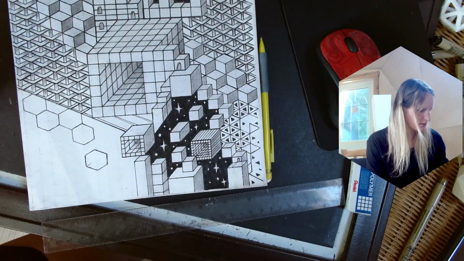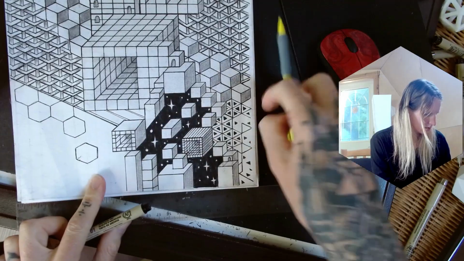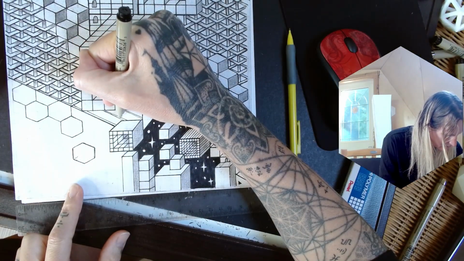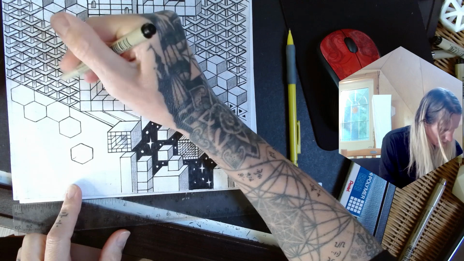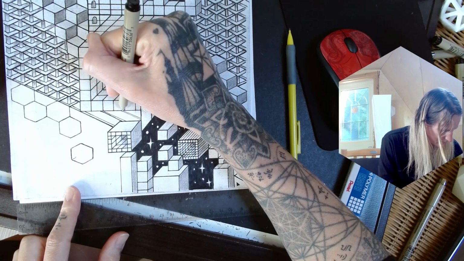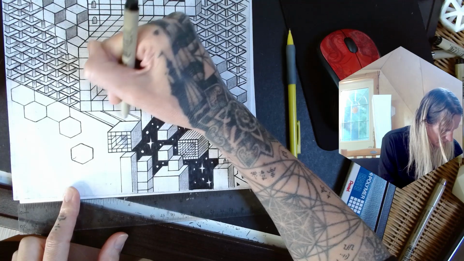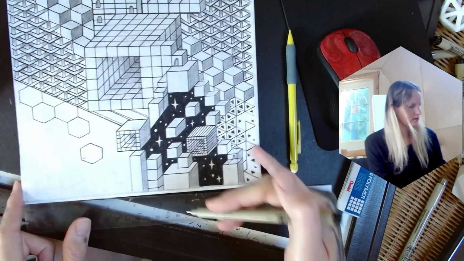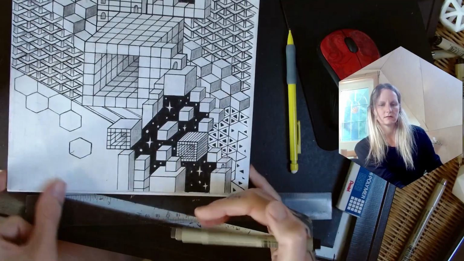Cool. Now under there, it is up to you if you want to put some detail, make the lines a little bit better. You can even continue this pattern under there if you wanted to. But sometimes it's nice to leave a little bit of space in the picture.